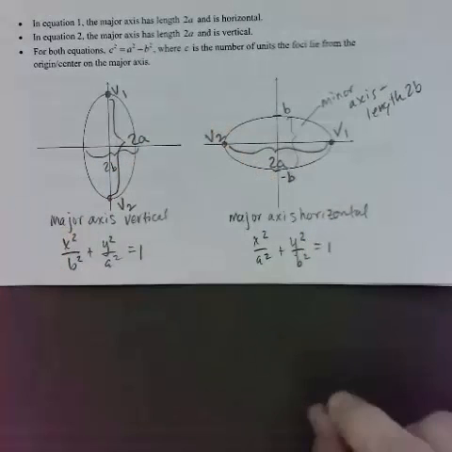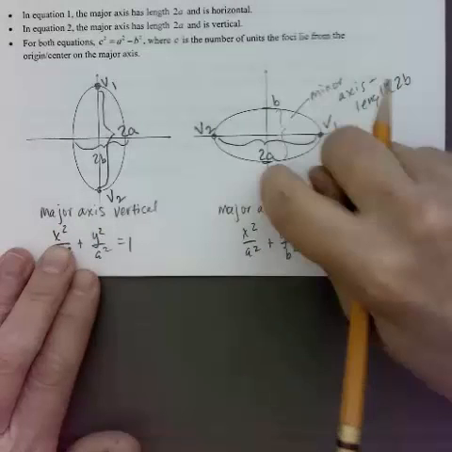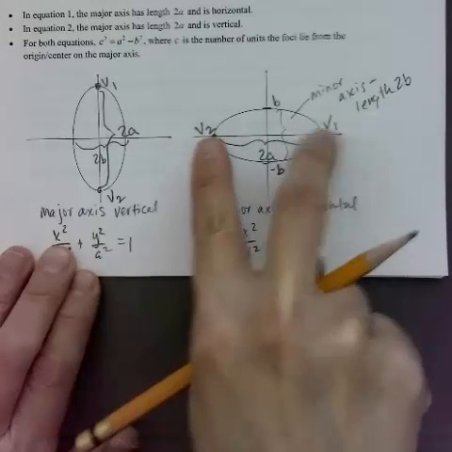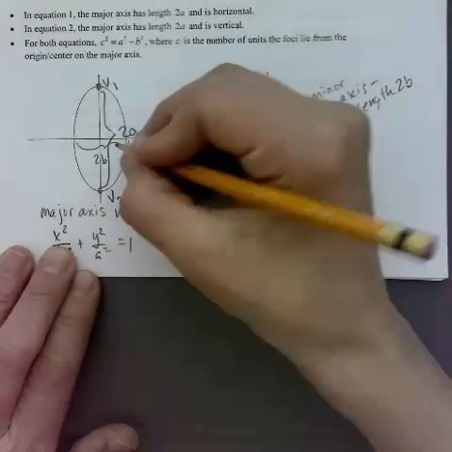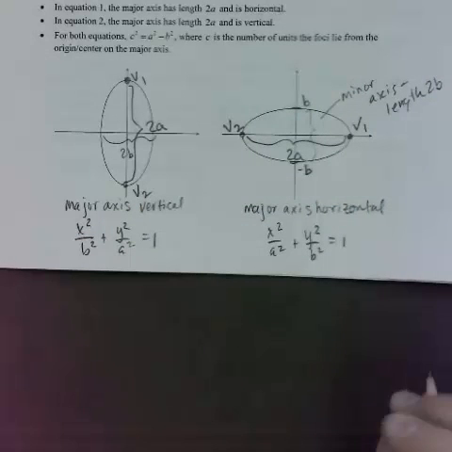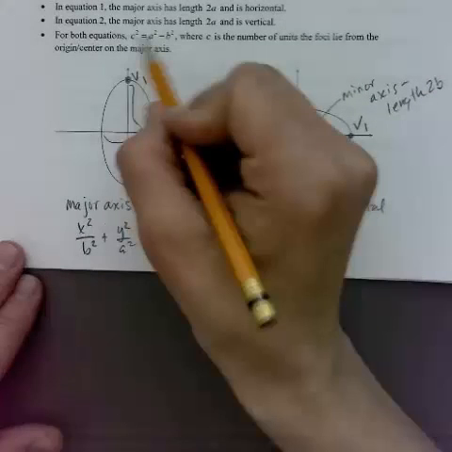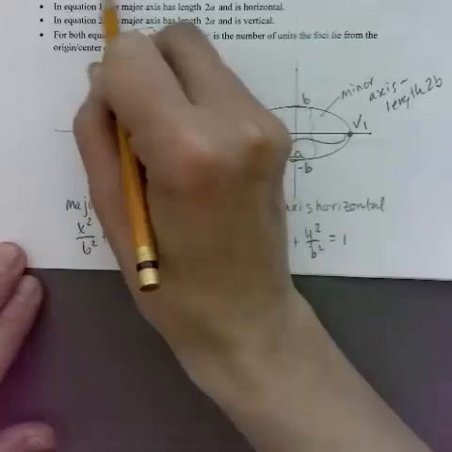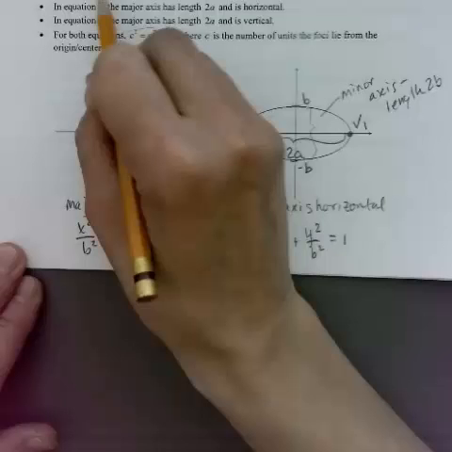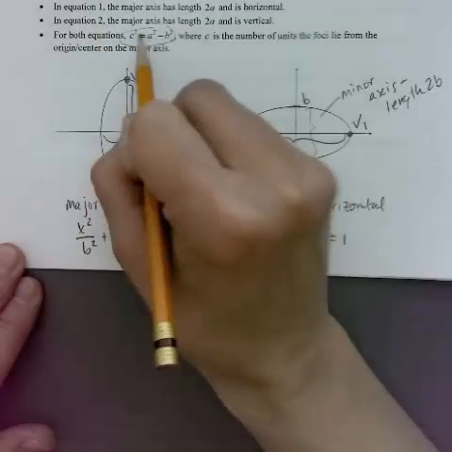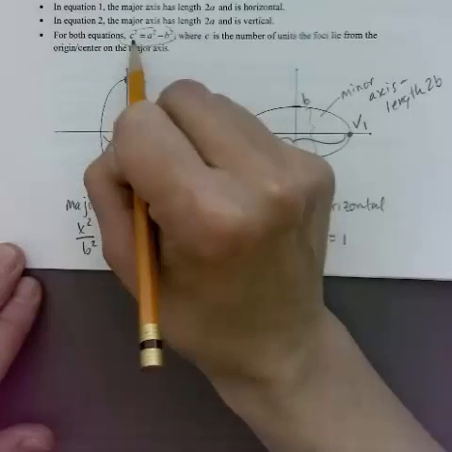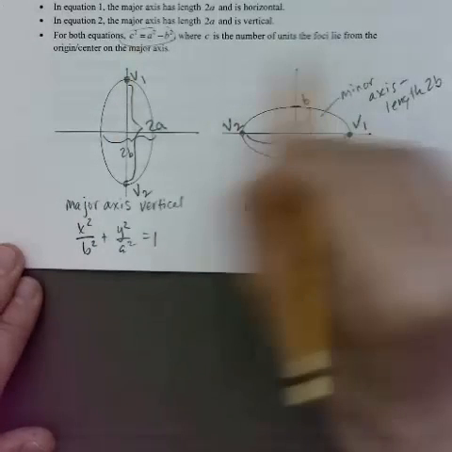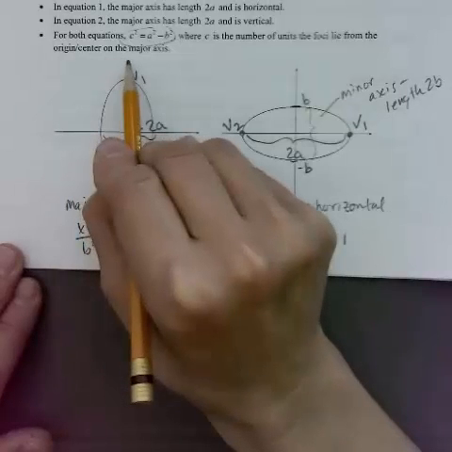So, but these points are not called vertices, even though they are points on the ellipse. The vertices are on the major axis. And then we can find the foci using this equation. Take the larger of the numbers minus the smaller, and whatever these numbers are, so not the square roots, but actually the numbers here. Find the difference, and c squared is that difference. Then you can take the square root to find c, and c is the number of units the foci lie from the center on the major axis.